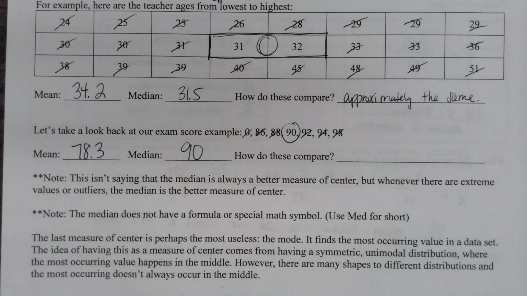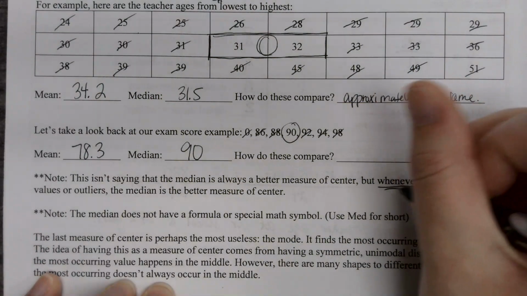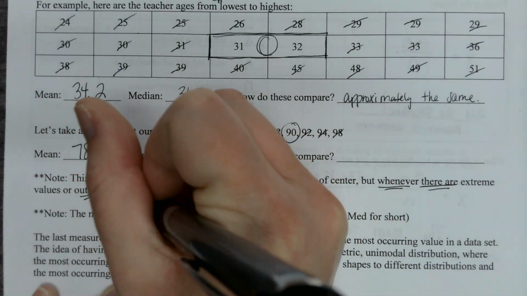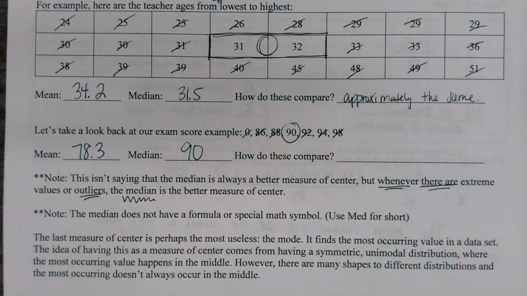So what this means is, this isn't saying that every single time the median's always going to be the better measure. No. Only use median if you have extreme values or outliers. Extremely low or extremely high values are called outliers. Whenever there are outliers, you're going to use the median. If you don't have outliers, then use the mean.